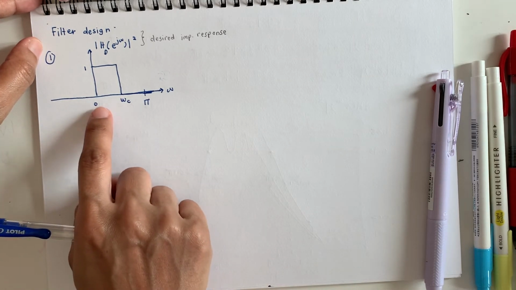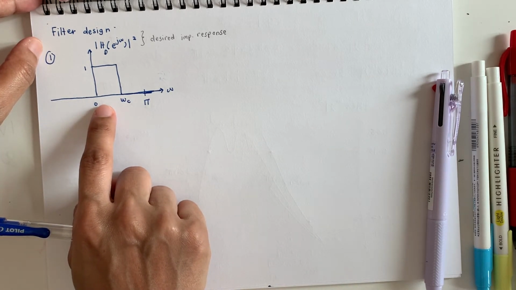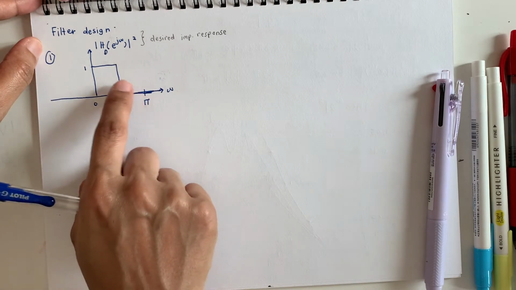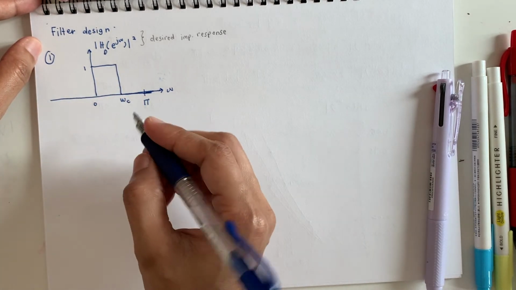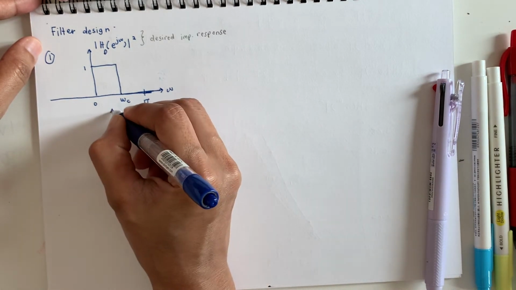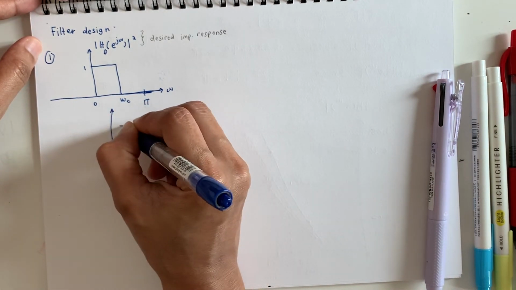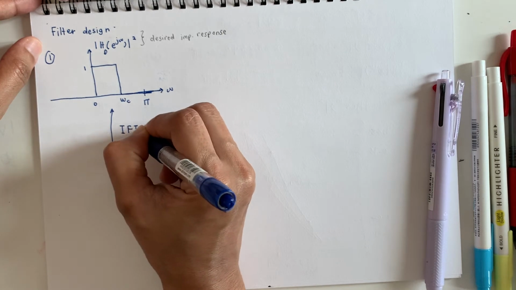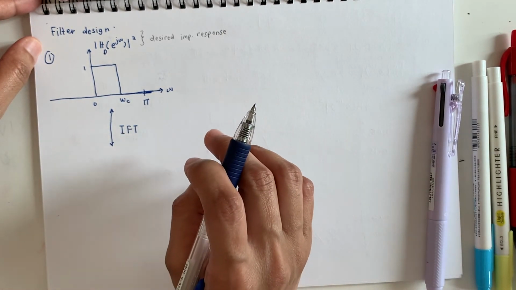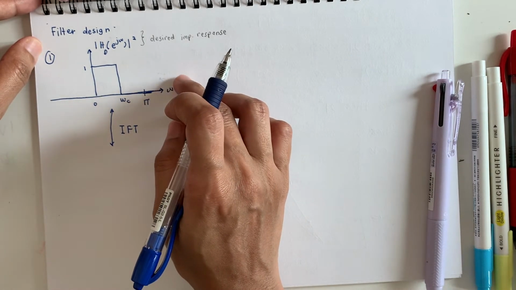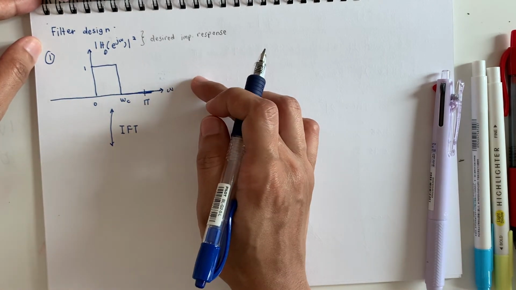So it is impractical for us to get this kind of signal. What we have to do is an inverse Fourier transform. Why? Because all our signals are in time domain, while what you have here is in frequency domain.